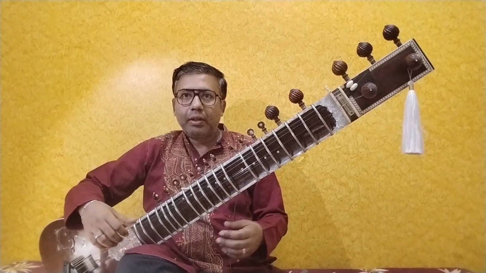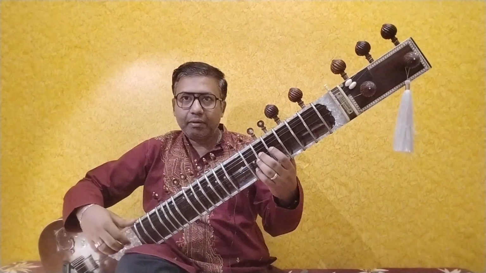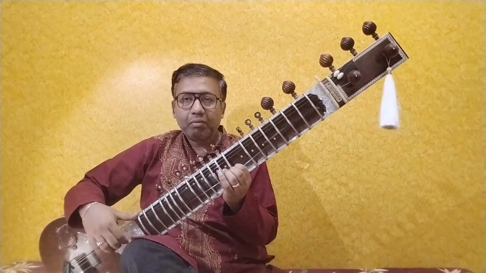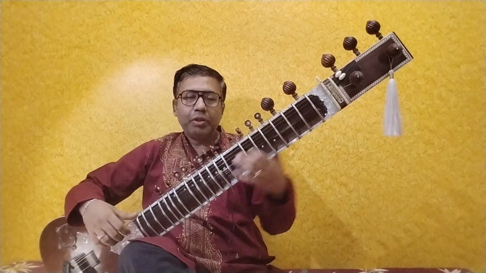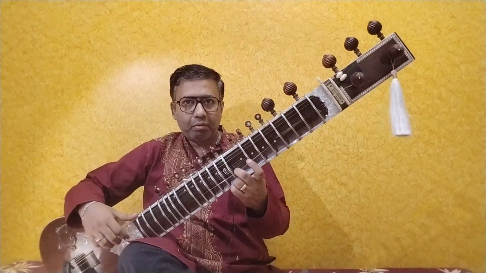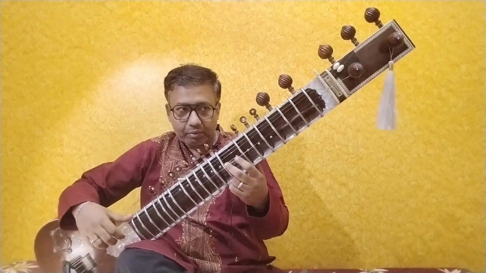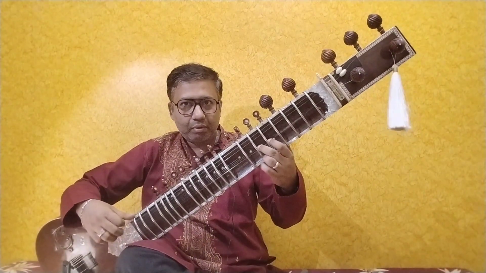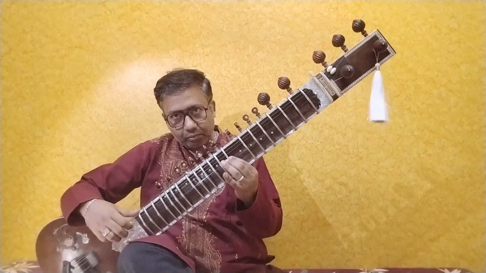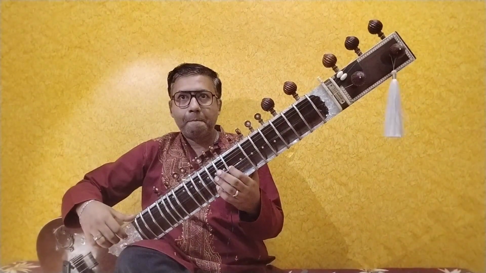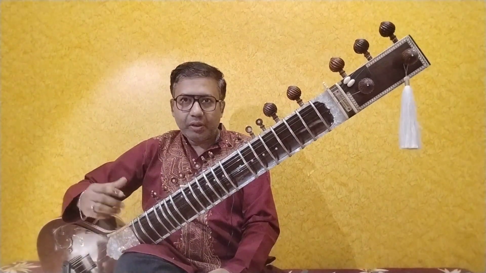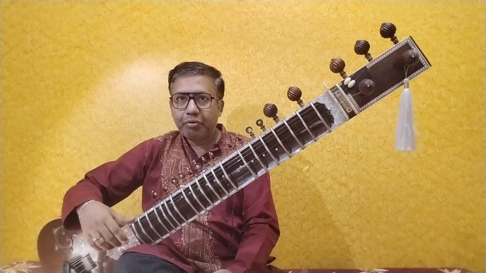So while we play Jaijaiwanti raag, we use Ghasit and meend, or sometimes Ghasit. Okay, so this is one practical implementation that I have shown you in Alap.